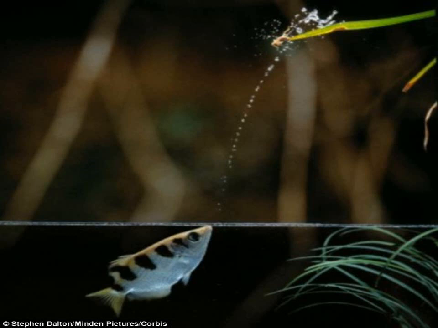Here's an image of that fish I was talking about, shooting water at the insect. And as you notice, it's not directly below along the normal. It's actually firing at an angle. So there is refraction happening as the light rays from the insect enter the fish's eyes, and it's somehow computing for that effect.